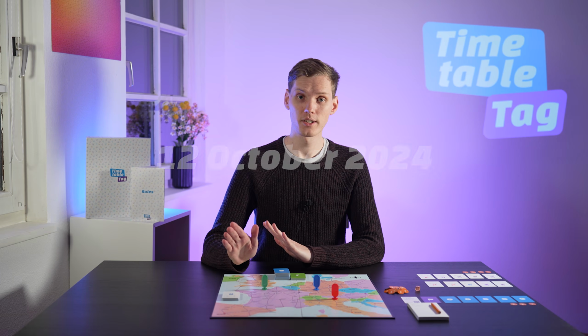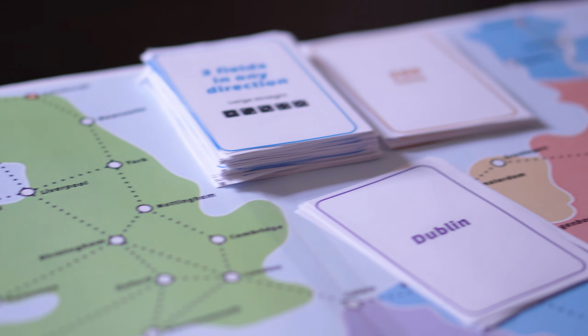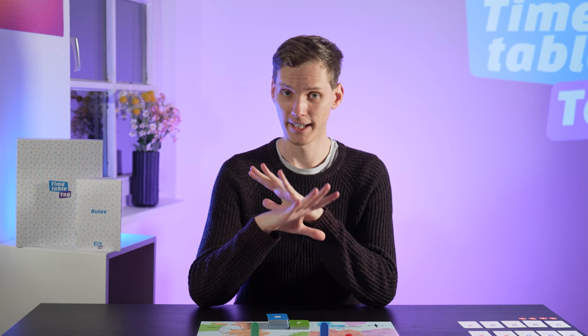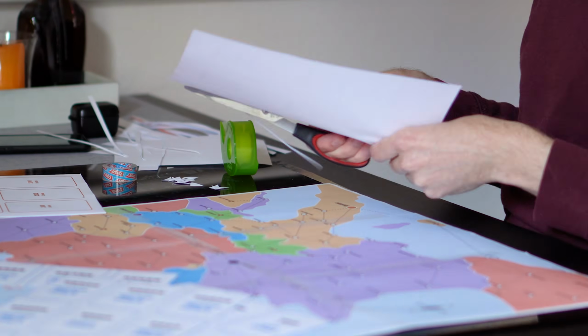For the second iteration of the game, I made a printed prototype. It was very satisfying to have it visualized like this, but I can't recommend it to new game designers because it was a lot of extra work that would later be scrapped.